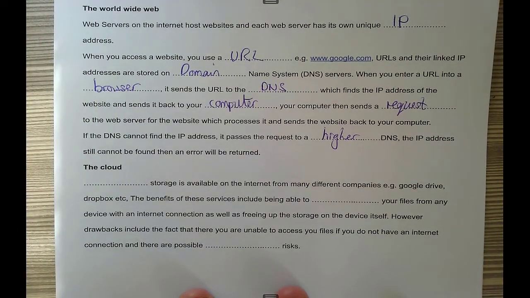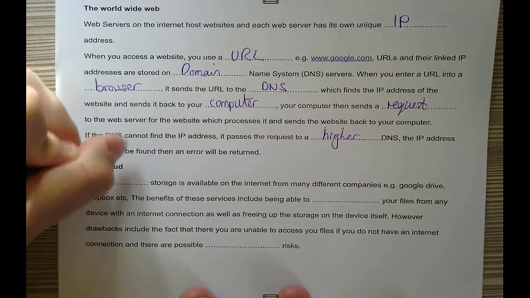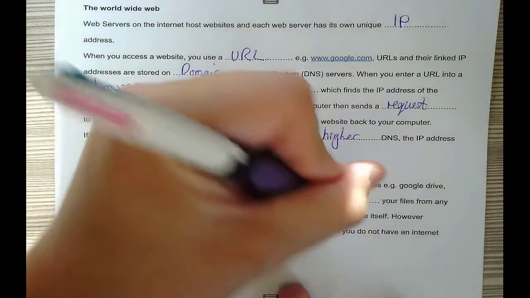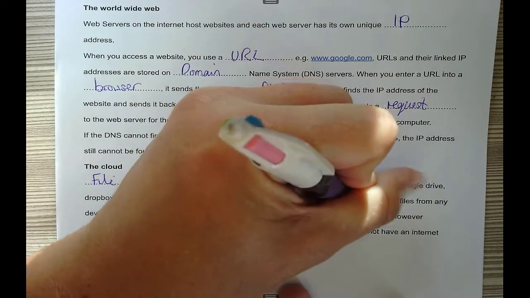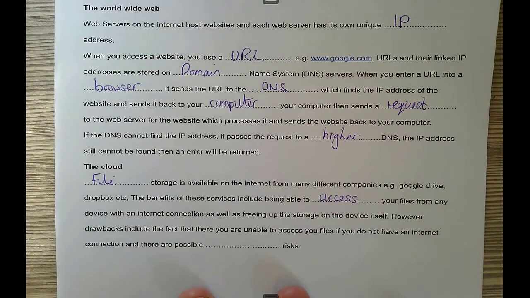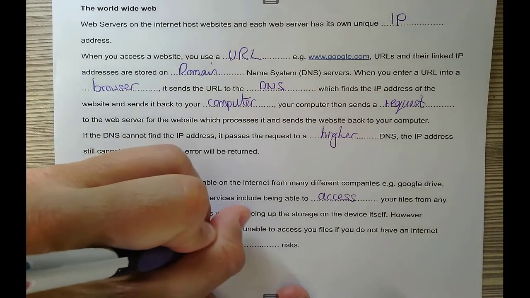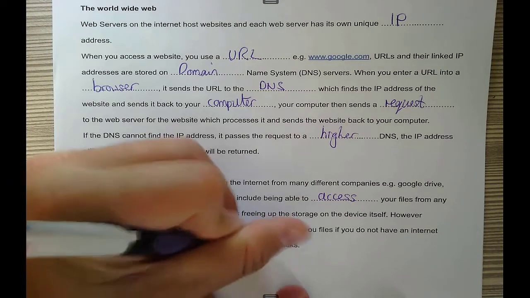So the cloud then. So file storage is available on the internet from many different companies, e.g. Google Drive, Dropbox, etc. The benefits of these services include being able to access your files from any device with an internet connection, as well as freeing up the storage on the device itself. However, drawbacks include the fact that you are unable to access files if you do not have an internet connection, and because it's in the cloud, there are possible security risks as more people can get hold of it.